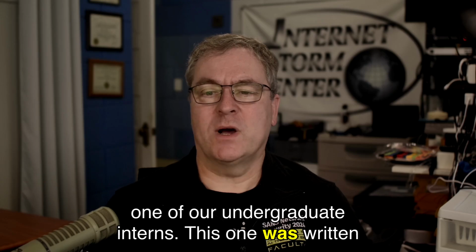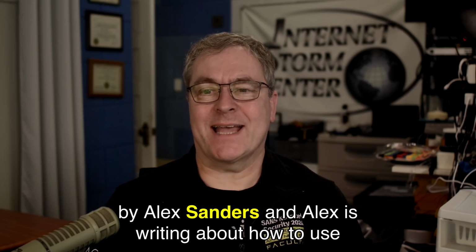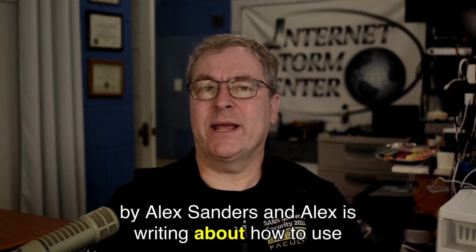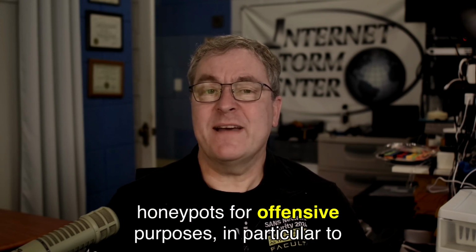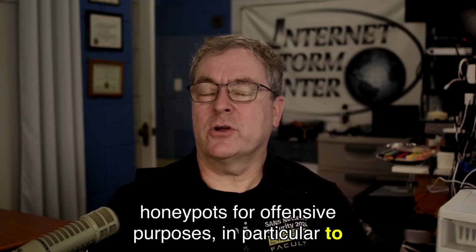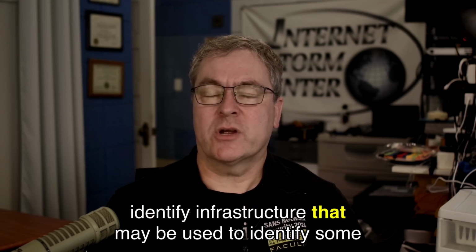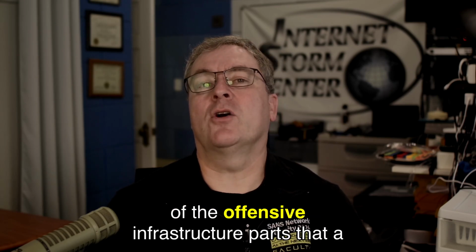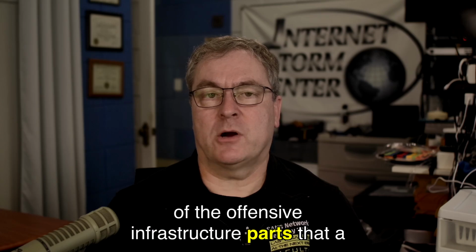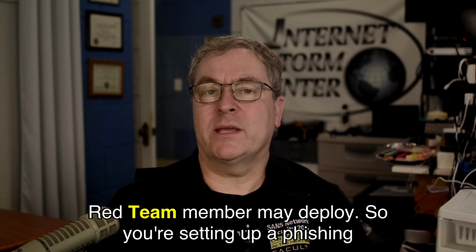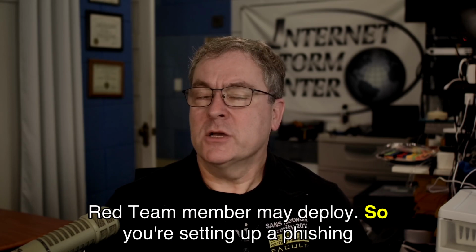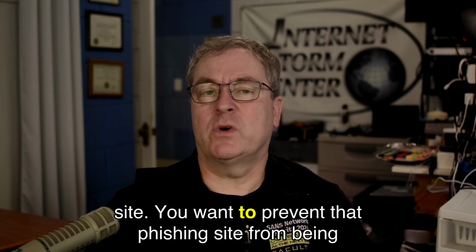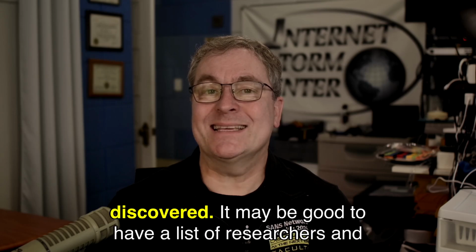This one was written by Alex Sanders, and Alex is writing about how to use honeypots for offensive purposes, in particular to identify some of the offensive infrastructure parts that a red team member may deploy. So you're setting up a phishing site. You want to prevent that phishing site from being discovered.